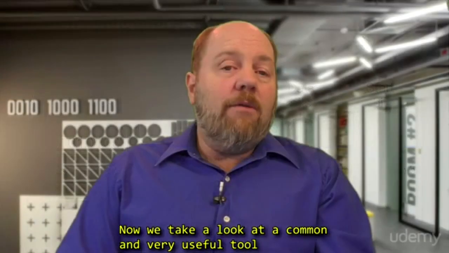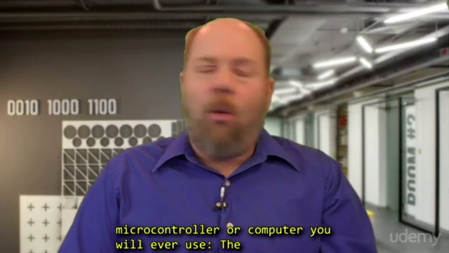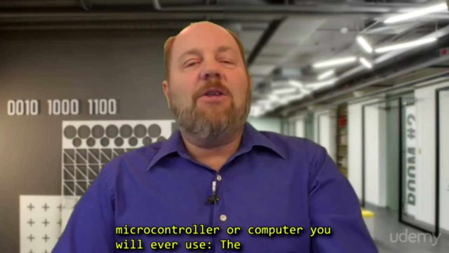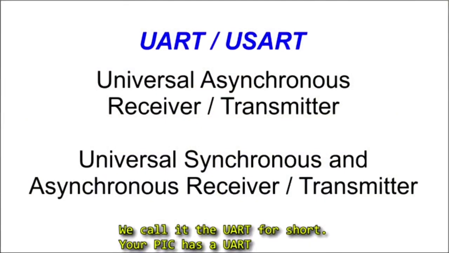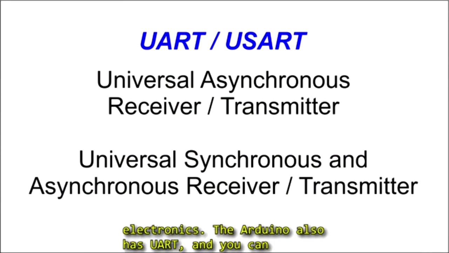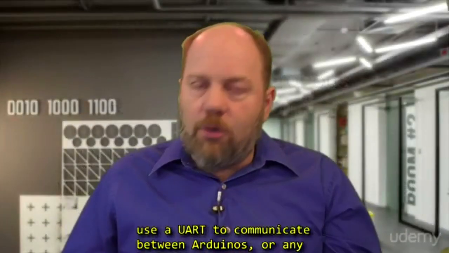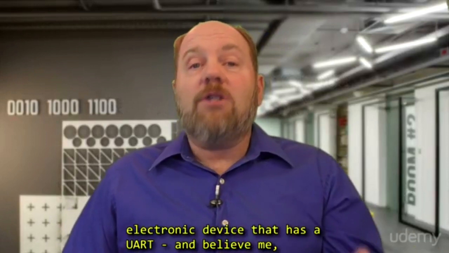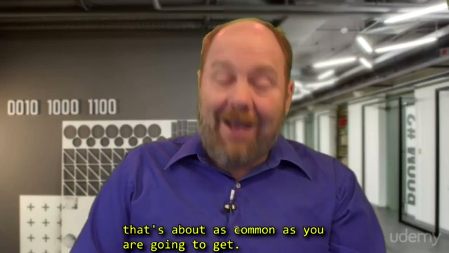Now we take a look at a common and very useful tool which is available on probably every single microcontroller or computer you will ever use, the Universal Asynchronous Receiver Transmitter. We call it the UART for short. Your PIC has a UART, but also has a USB, the Universal Serial Bus electronics. The Arduino also has a UART, and you can use the UART to communicate between Arduinos or any electronic device that has a UART. And believe me, that's about as common as you're going to get.